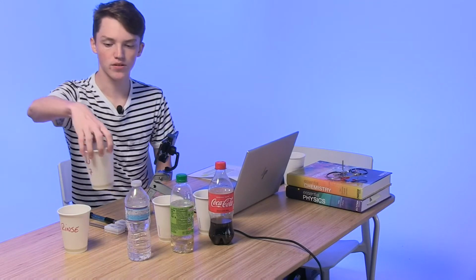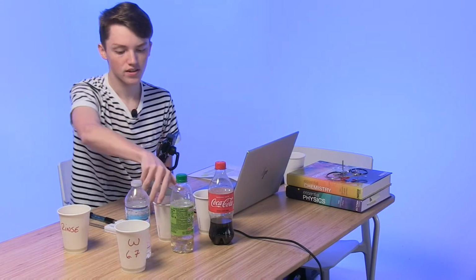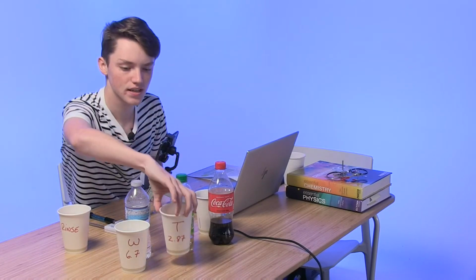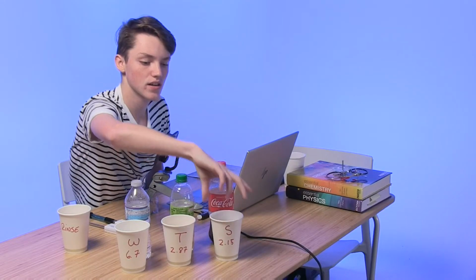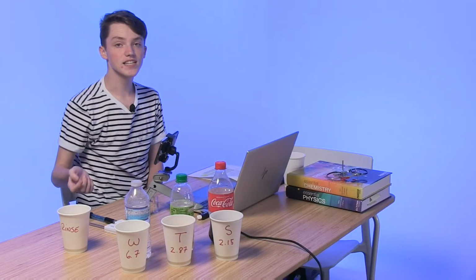So according to Dr. Keener's challenge, I have obtained 3 different substances from which I can determine their pHs. Now, in order to correctly identify them using pH, we have to establish what their pHs actually are. So in testing, the water came out as a 6.7 pH, the tea came out at 2.87 pH, and the soda came out at 2.15 pH. Now, using these pH measurements, I can establish a range from which I can use on conditional statements to actually determine which substance it is.